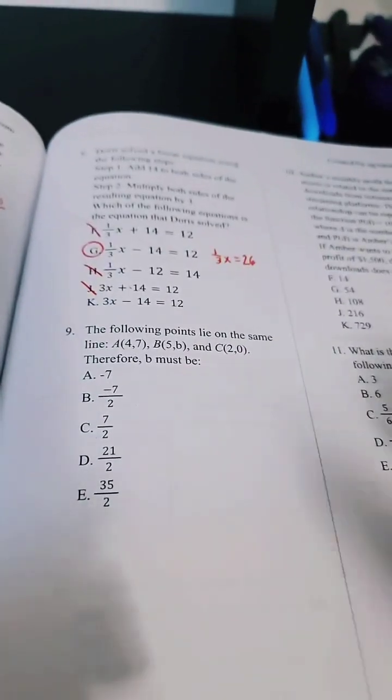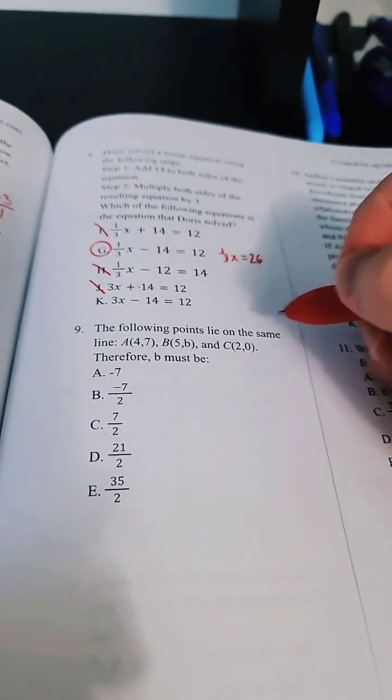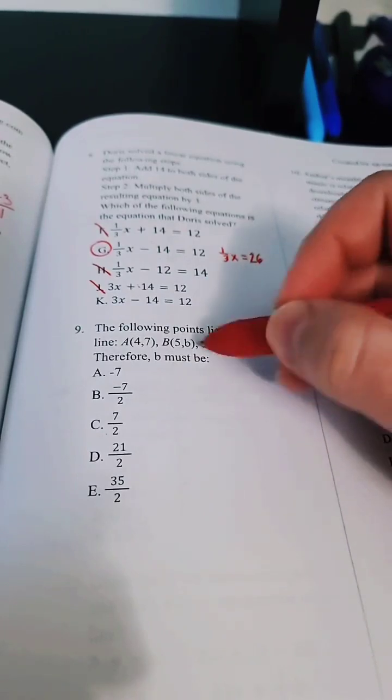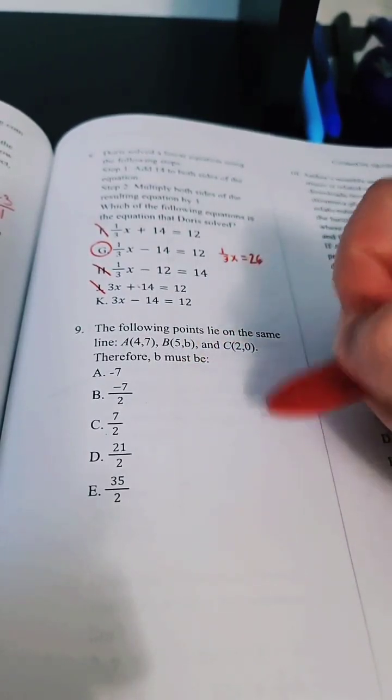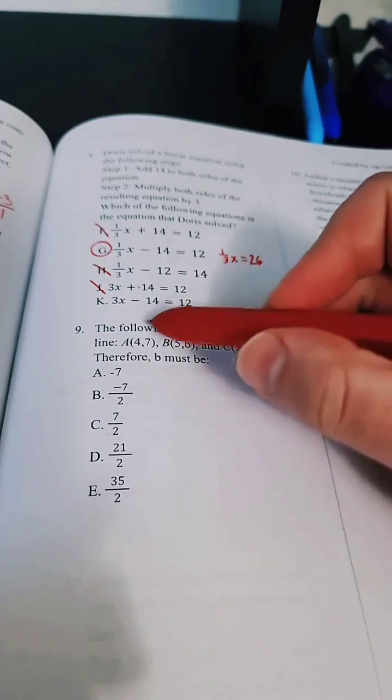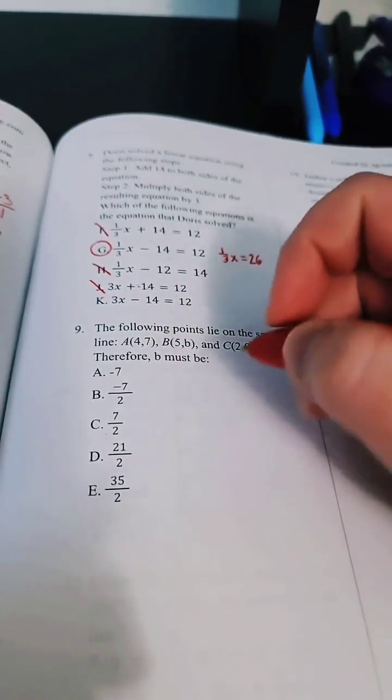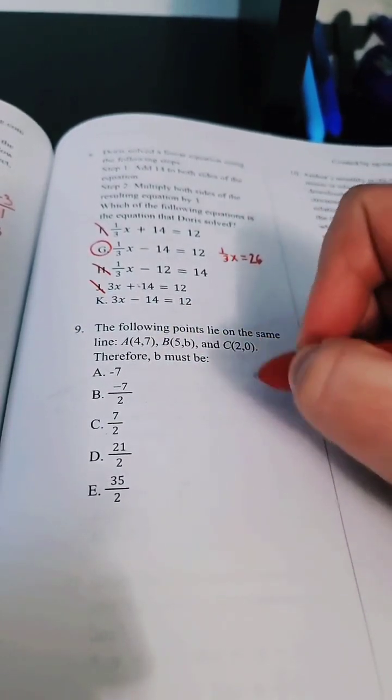So let's now go to number 9. The following points lie on the same line. These are the points, therefore B must be. So we're solving for what B is here. So let's use the points A and C to find the slope of this line that we're talking about.